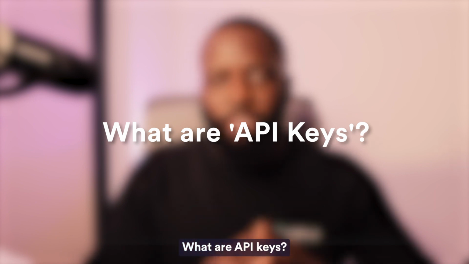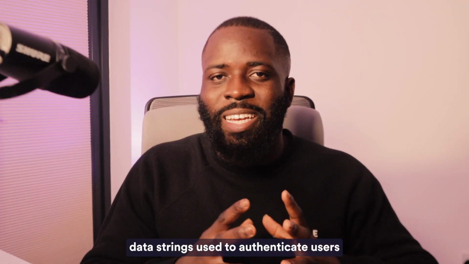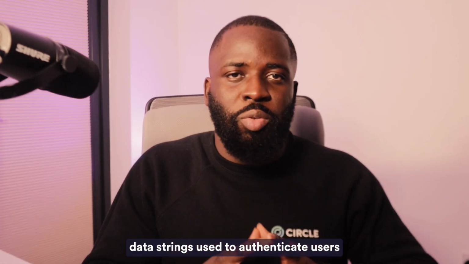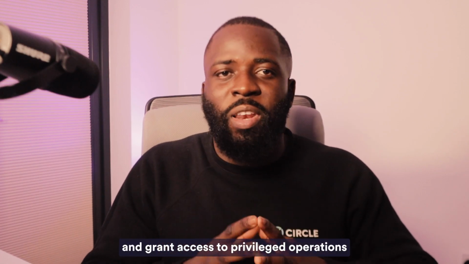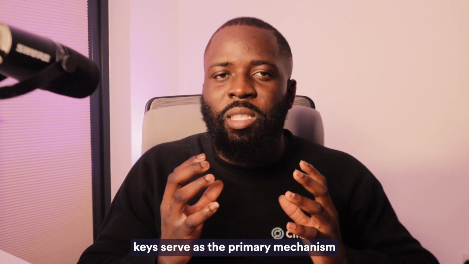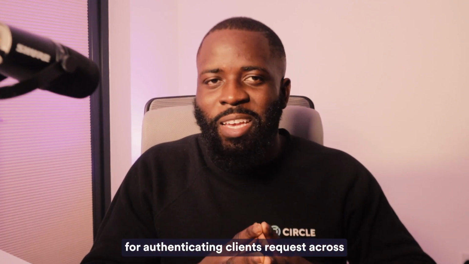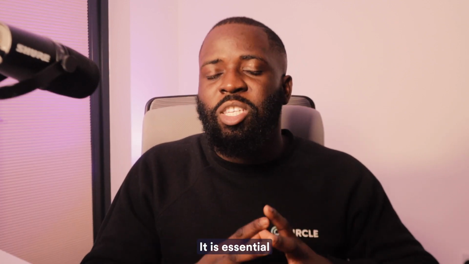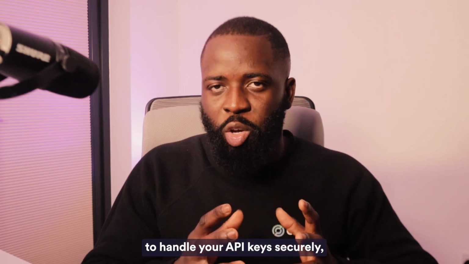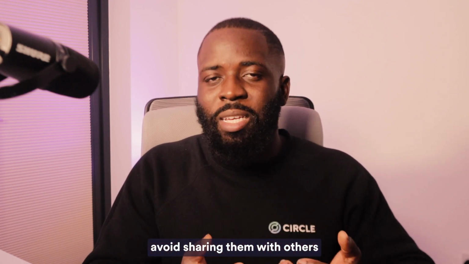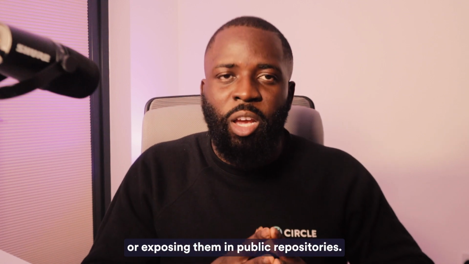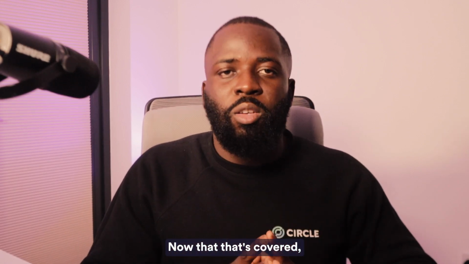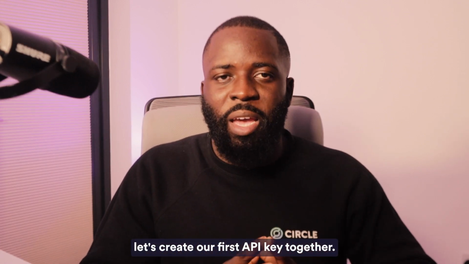What are API keys? API keys are distinct data strings used to authenticate users and grant access to privileged operations on Circle's API. API keys serve as the primary mechanism for authenticating client requests across all of Circle's APIs. Without them, requests will fail. It is essential to handle your API keys securely, avoid sharing them with others or exposing them in public repositories. Now that that's covered, let's create our first API key together.